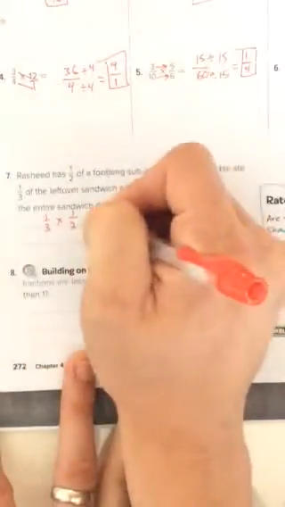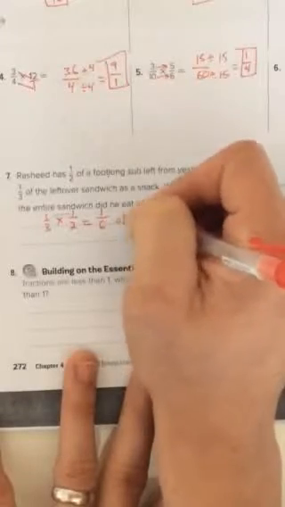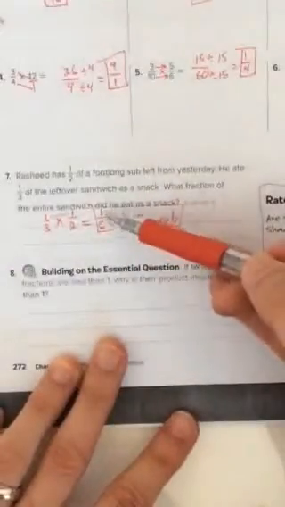So 1/3 of 1/2. How much did he eat? 1/3 of 1/2. 1 times 1 straight across is 1. 3 times 2 is 6. So he ate 1/6 of the sub. 1/6 is in simplest form also because there's not a number that can divide 1 and 6. So, done.